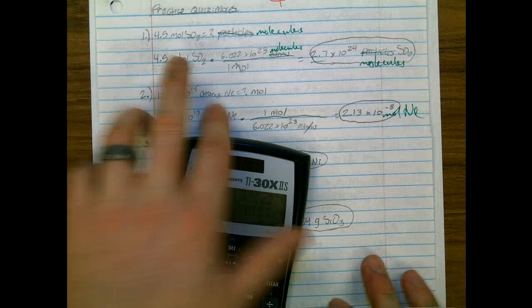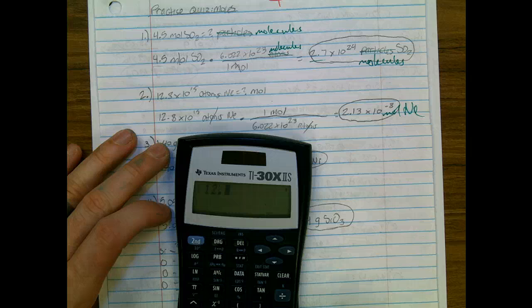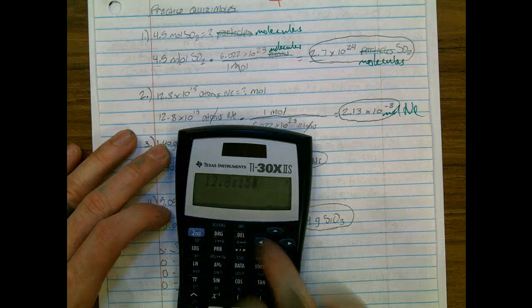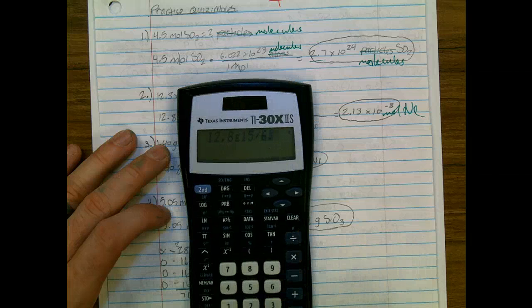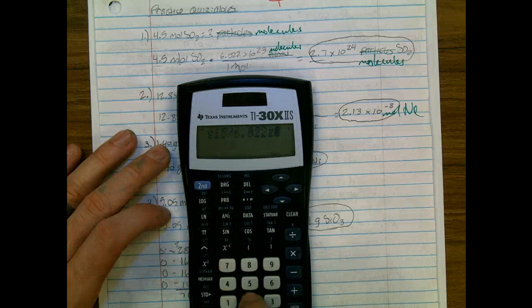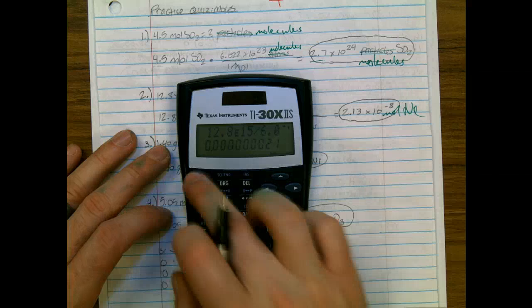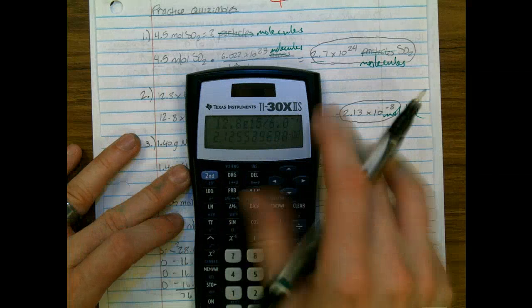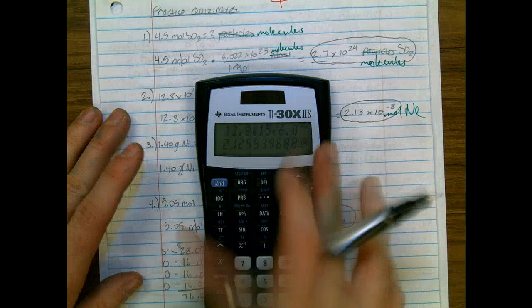Let's double check that she did the math correctly. 12.8 times 10 to the 15th, divided by Avogadro's number, 6.022 times 10 to the 23rd. I'm going to convert this to scientific notation. So it's 2.13, that's 3 sig figs, just what you started with, times 10 to the negative 8.